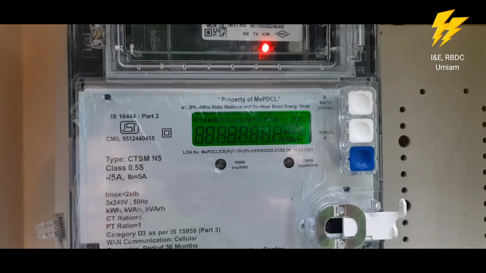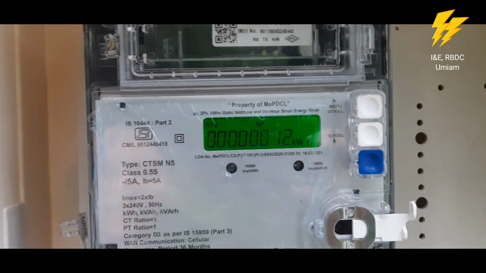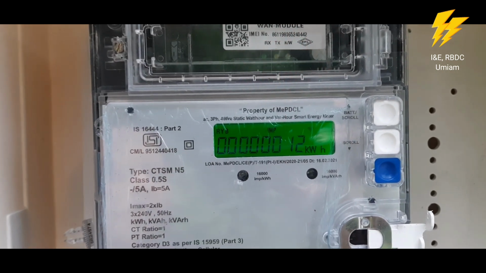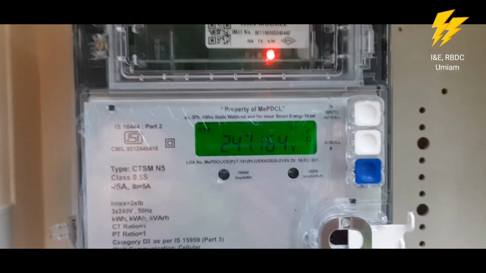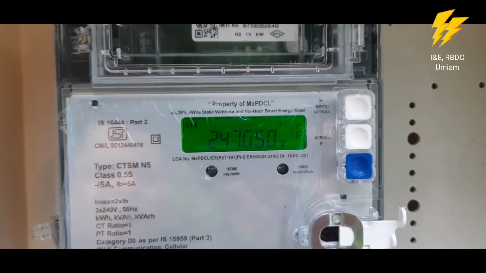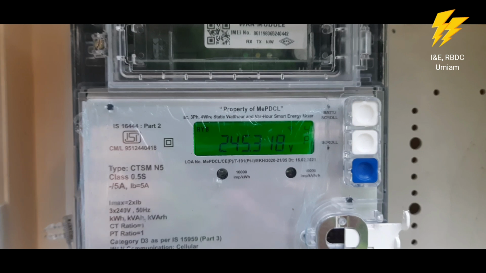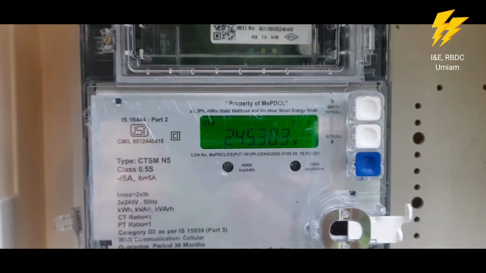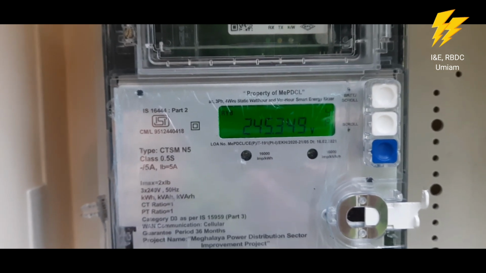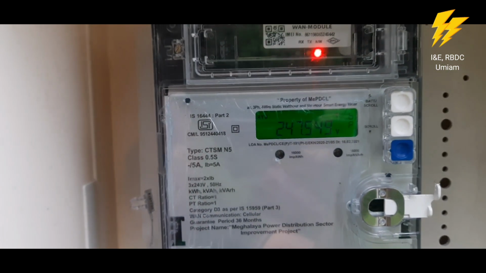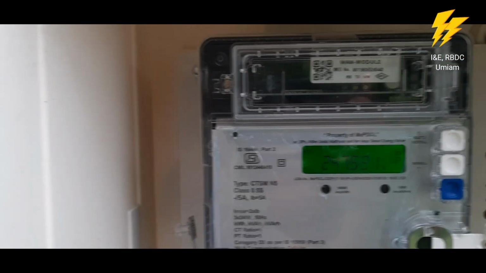Hello everyone, once again let us look at the meter reading procedure of this particular meter. It is an HPL Electric and Power Limited AC 3-phase 4-wire static watt hour and VAR reactive power hour smart energy meter. This is of type CTSM and 5, and in most cases the accuracy class of this is 0.5s, or in other words the percentage error of this is either 0.5% or less than 0.5%, which is good enough.